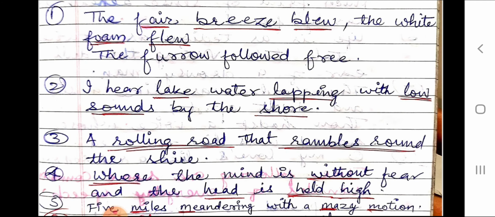अब यहाँ पे देखिए एलिट्रेशन कैसे यूज हुआ है, उस चीज को आप गौर फरमाइए कि रिपीटिशन ऑफ द सेम कॉन्सोनेंट साउंड इन नियर बाई वर्ड्स. फेयर ब्रीज ब्लू, द वाइट फॉर्म फ्लू, द फरो फॉलोड फ्री. बहुत ब्यूटीफुल एग्जांपल है. फ साउंड रिपीट हो रही है फेयर में, फॉर्म में, फ्लू में, सेम लाइन के अंदर. तो फ साउंड 3 बार रिपीट हुई है.